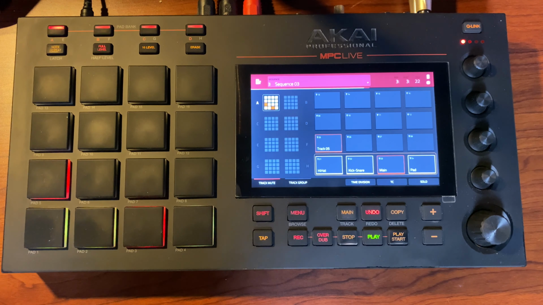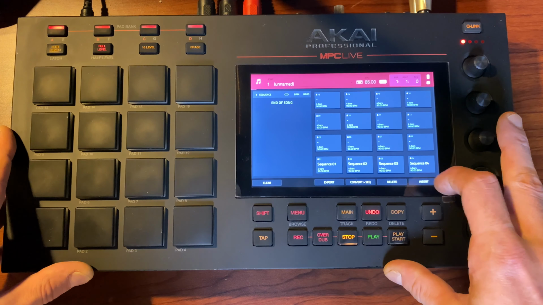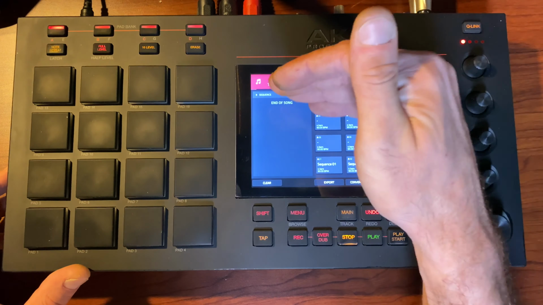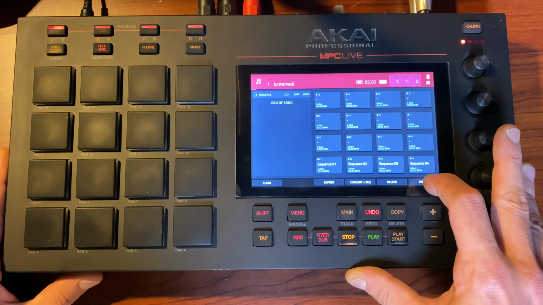Okay, so what we're going to do is hit menu. Let's go to song. Now, right now, it's blank, okay? What we want to do is insert. When you hit insert, it's going to insert those sequences we were just working on. So we're going to hit insert 4 times because we're working with 4 different sequences.